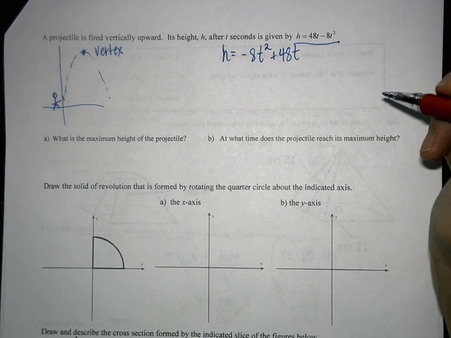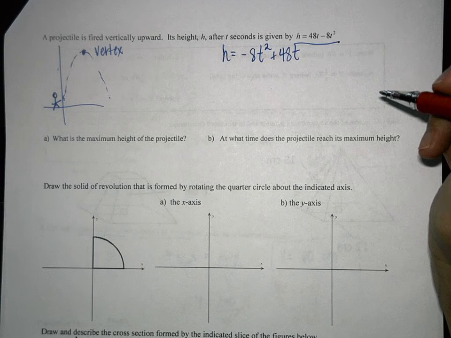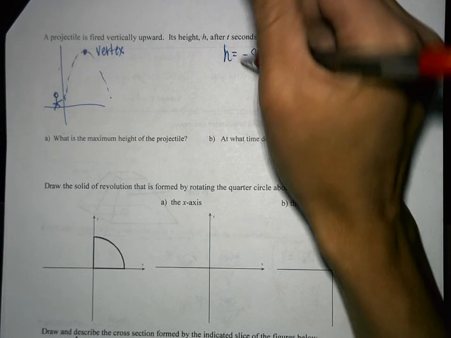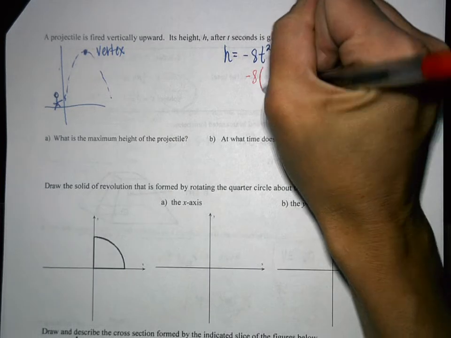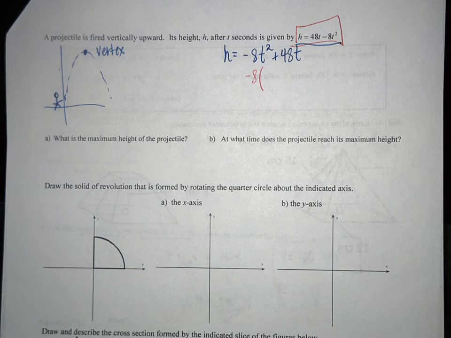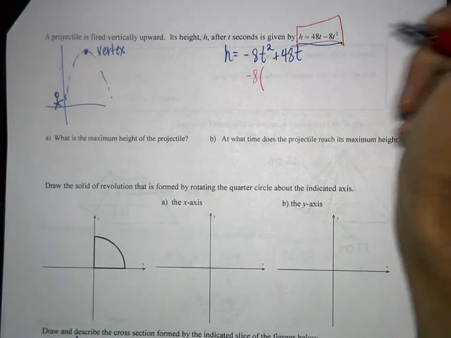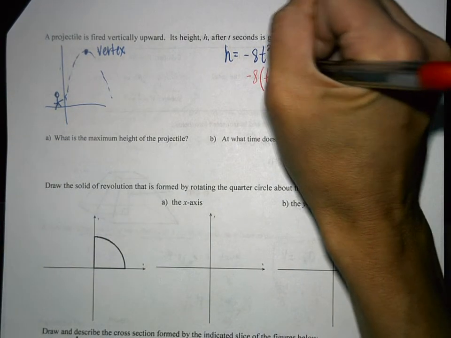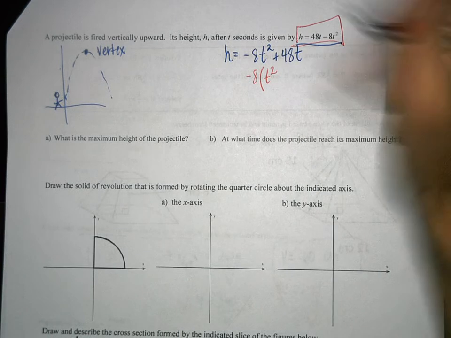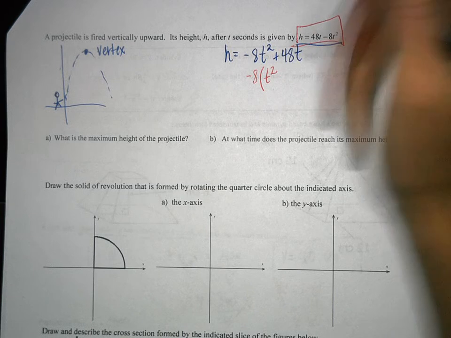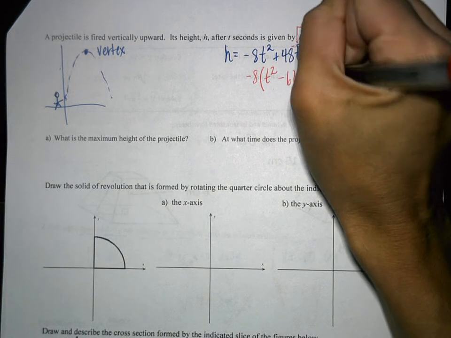Go ahead. Yeah, this was the equation, sorry. Okay, so you'd start by taking out a negative 8. When you're completing the square, you can't have a coefficient in front of your squared term. No, not for completing the square. You want to keep that there by itself. So then we have t squared. When I divide 48 by negative 8, what do I get? Negative 6t. What goes next?